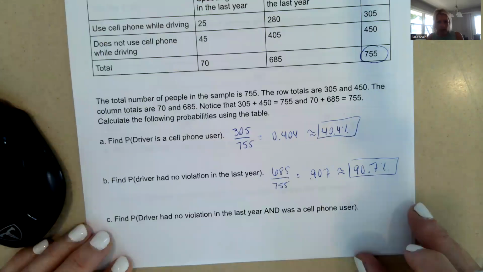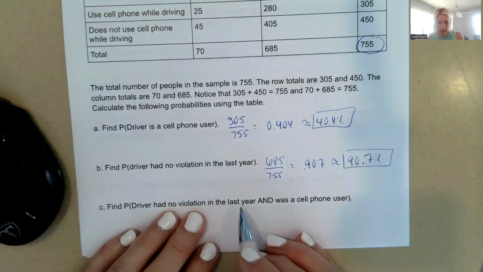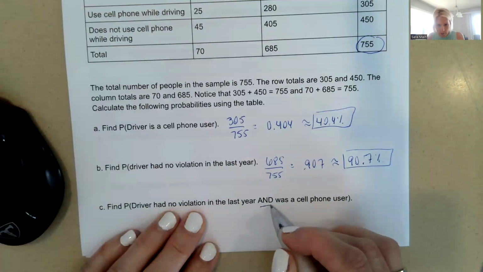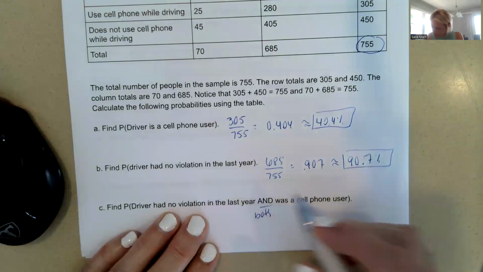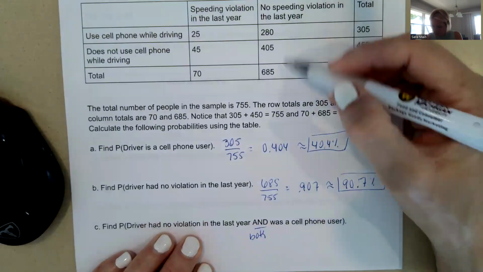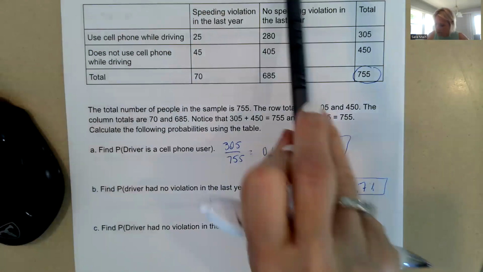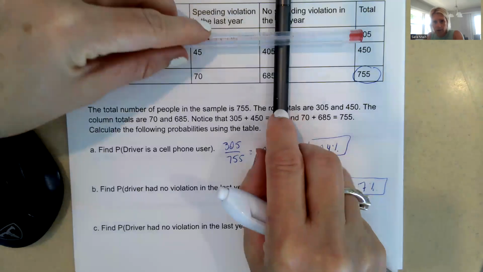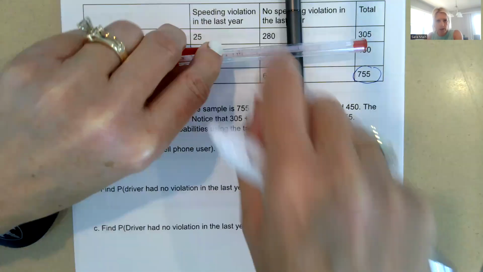That's good. C says, find the probability that the driver had no violation in the last year and was a cell phone user. So and means they both have to happen. So no violation and they're a cell phone user. So that would be this group and this group where they overlap, because they have to be both. So that would be the 280 people.